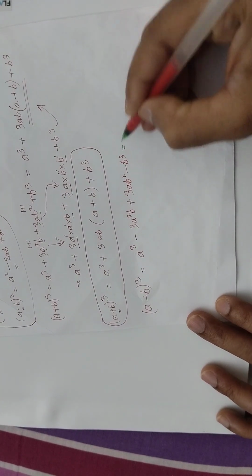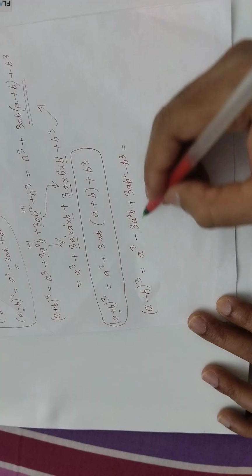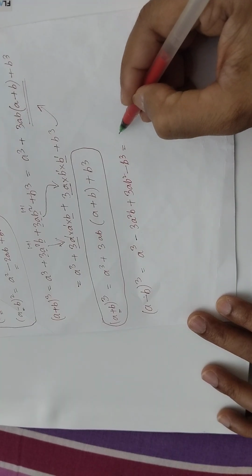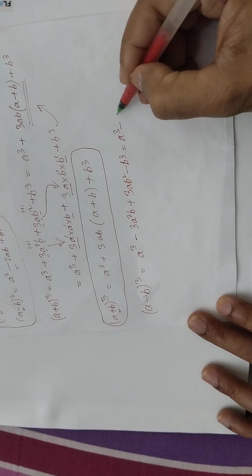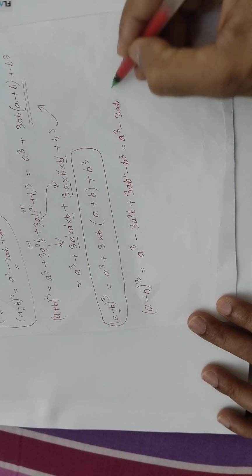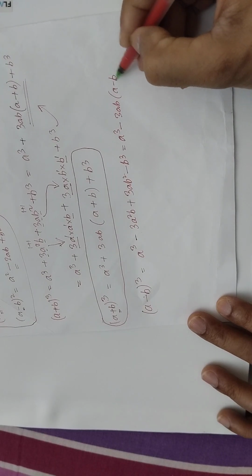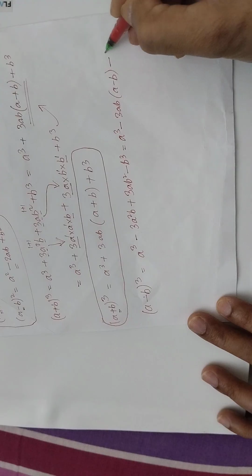Well, I can write it in the above format in a reduced form, which is a^3 − 3ab(a − b) − b^3.